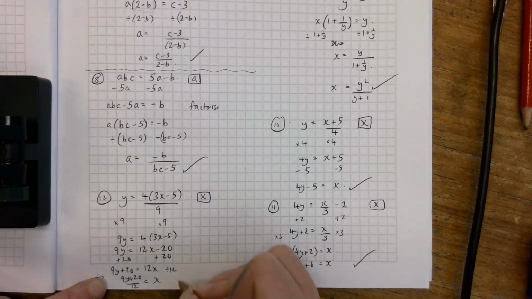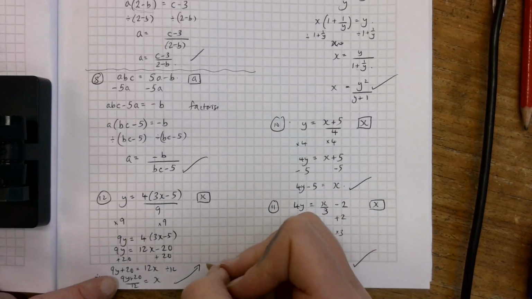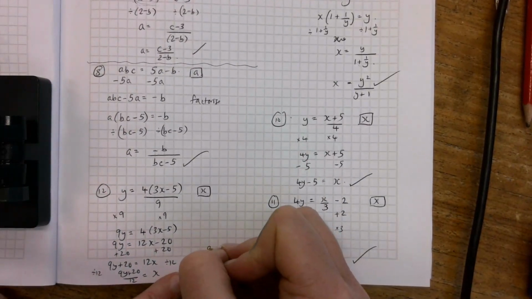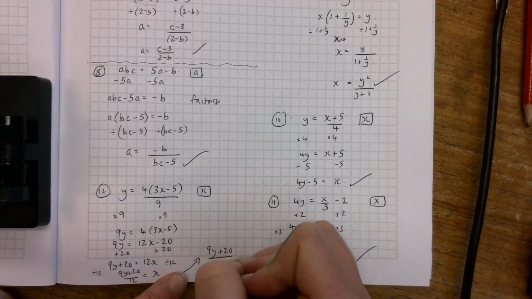And I can actually simplify that a little bit. If I divide everything... Oh, I can't. There's nothing that goes into all of those. So what I'm left with is (9y plus 20) over 12 is equal to x.